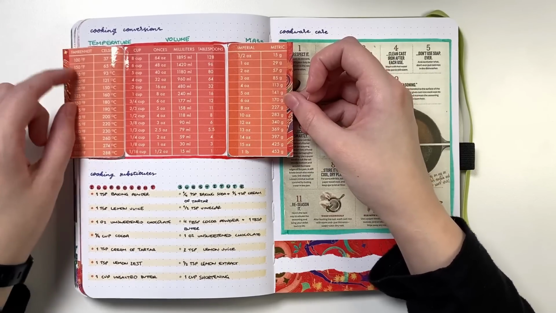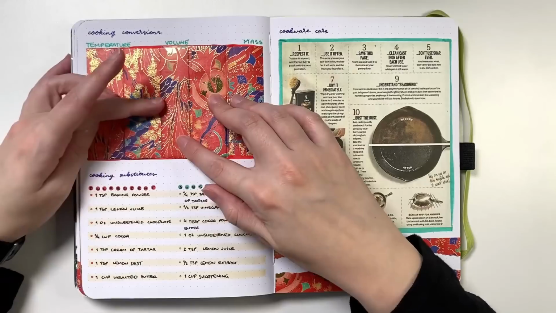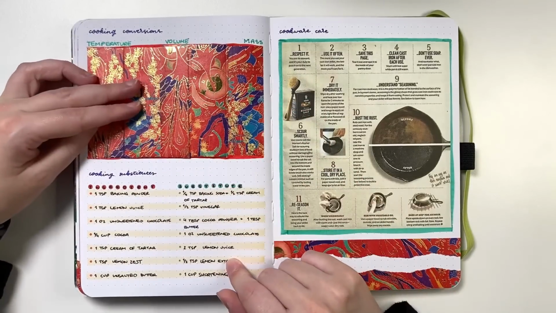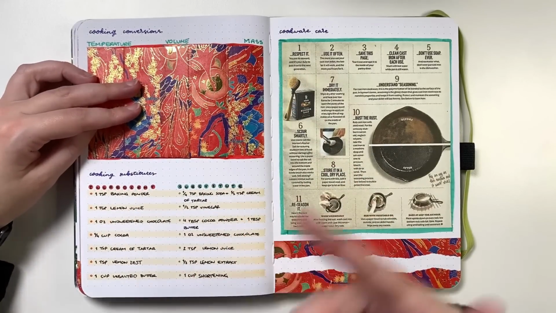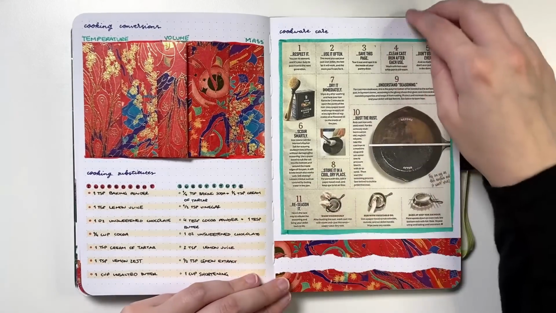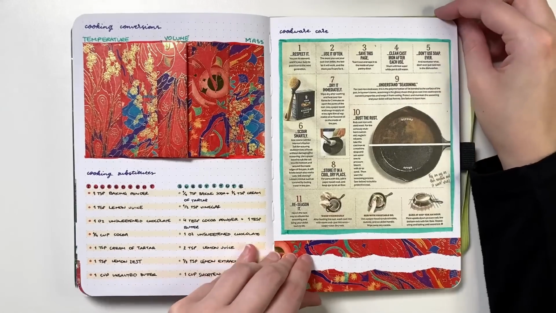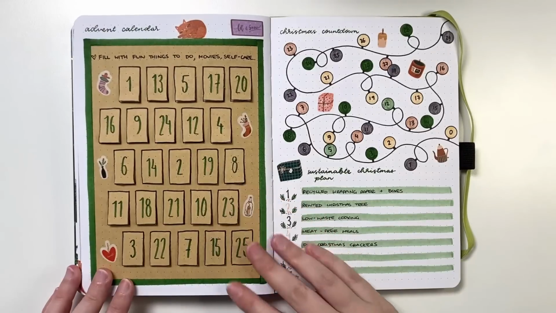So I've got temperature conversions, volume conversions, and mass conversions. And then cooking substitutes. So it's like, instead of using this, why not use that? So on and so forth. Like if you run out of cocoa, what can I use instead, I guess? And then cookware care, because that is something that Vogel is very passionate about, so I decided to put it in here as well. On to our next set of ideas.